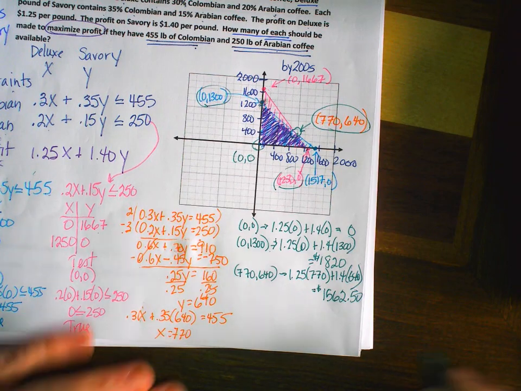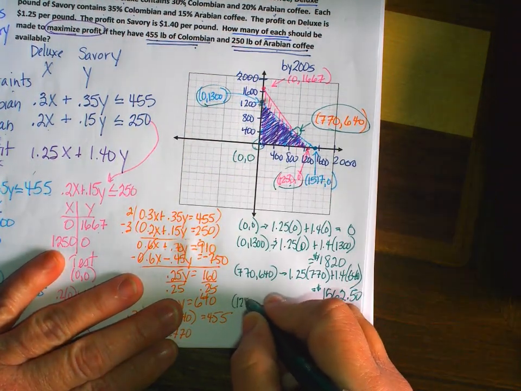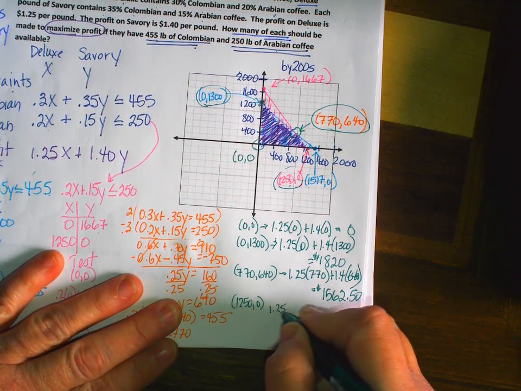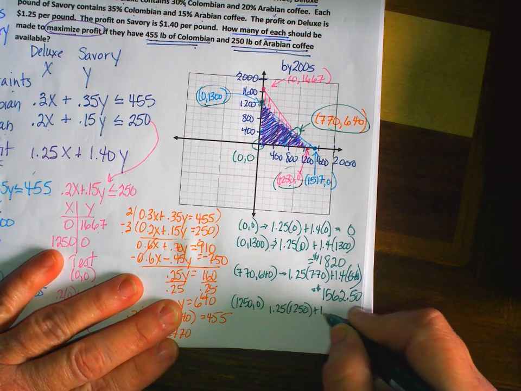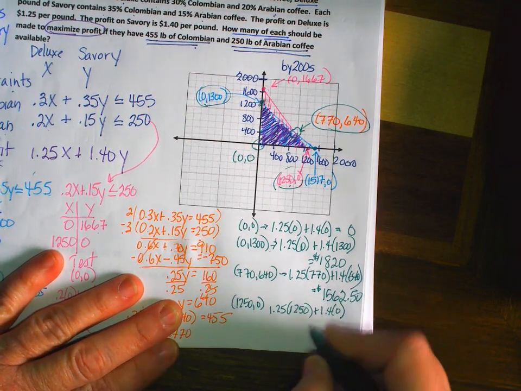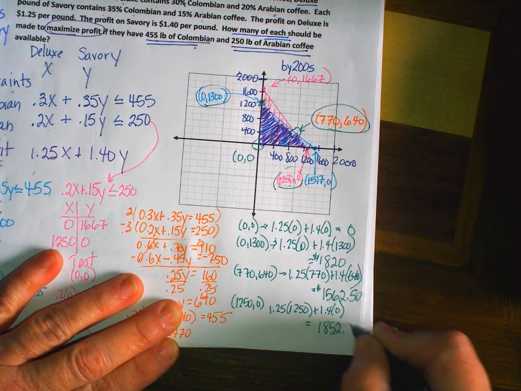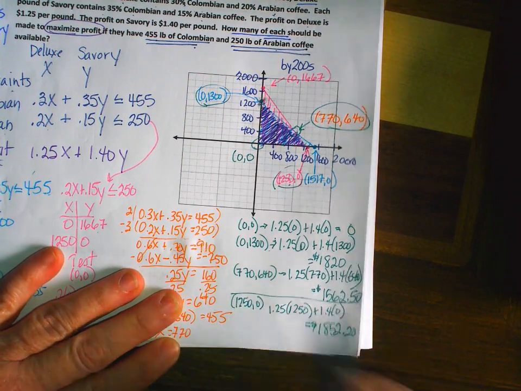And then my last point is the 1250. So if I take 1.25 times 1250 plus 1.4 times 0, that works out to be 1,858.20. And this is the largest amount.